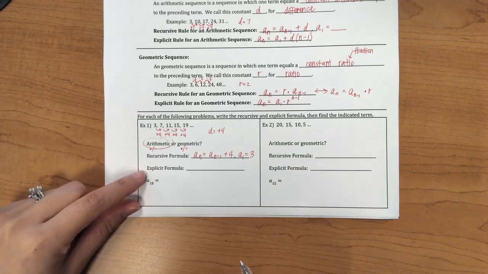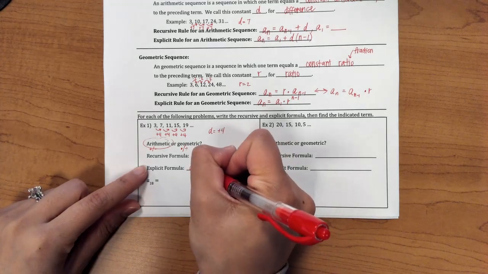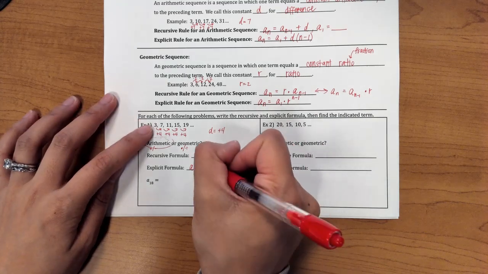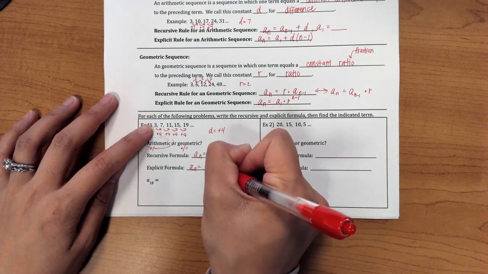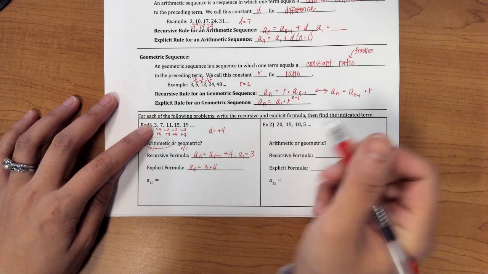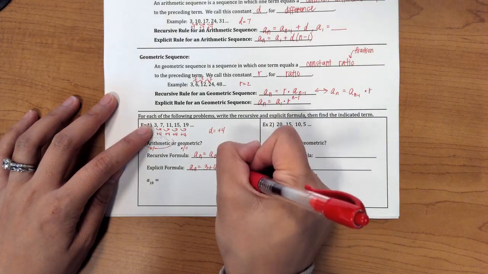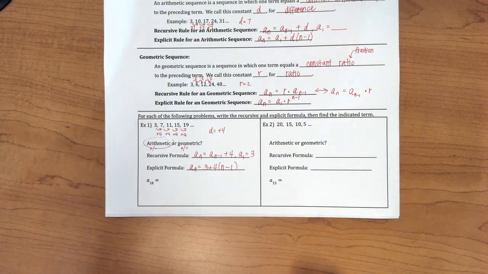Okay. Explicit formula, a sub n equals first term, 3, plus 4 for the difference. You guys see up here? And then we're going to do n minus 1. Okay, well that's just a little bit messy.